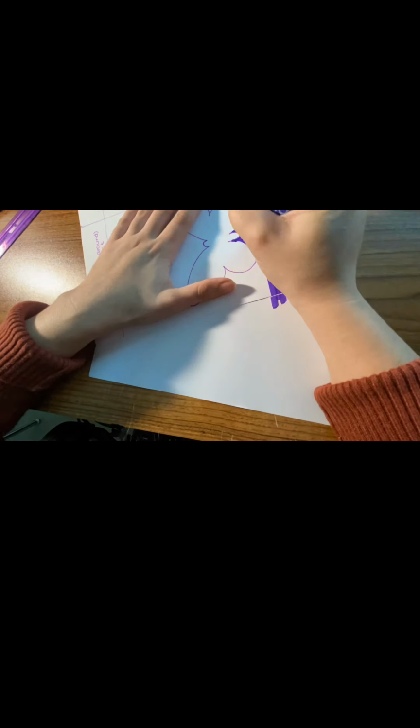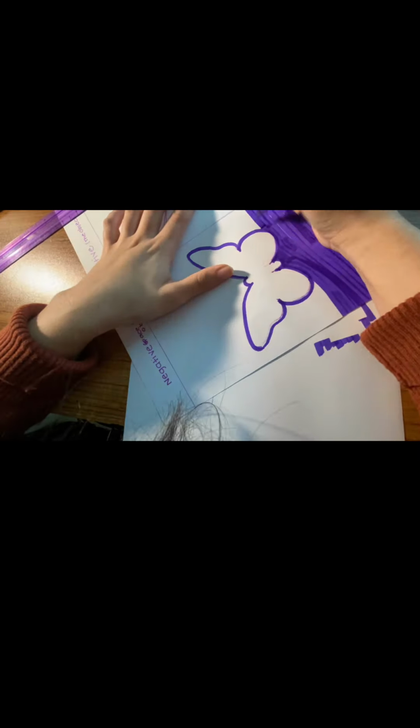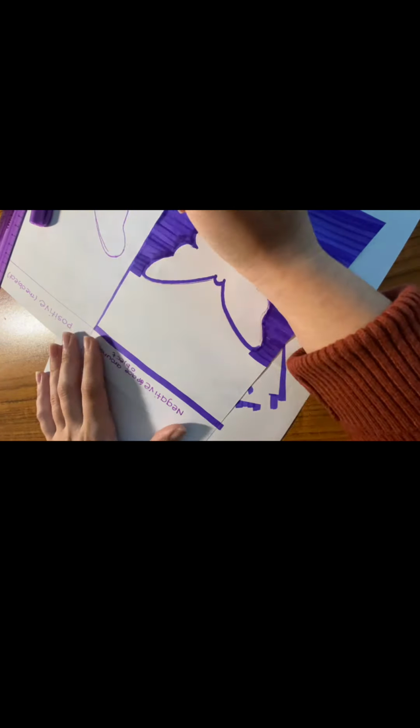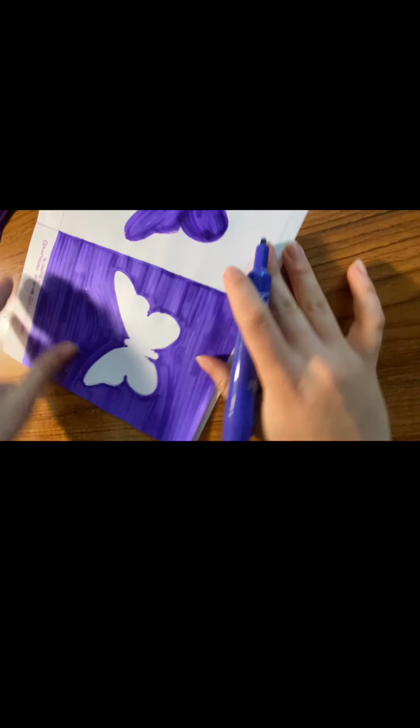Let's go ahead and color in our objects or our space appropriately. So I'm working on the negative space right now. Remember, the negative space is the space around the object. So I am coloring around the object to show that I understand what my negative space is. And now I'm coloring my object, which is my positive space.